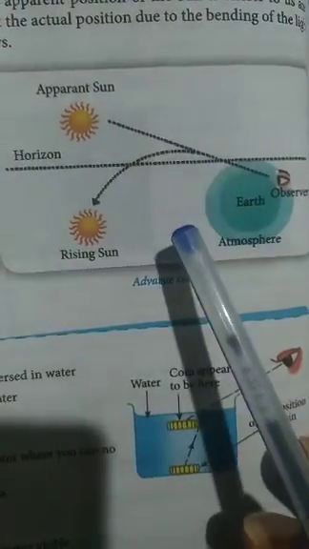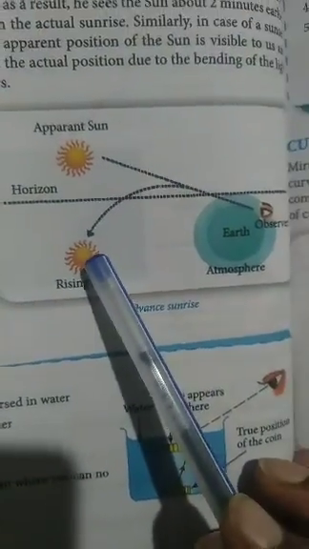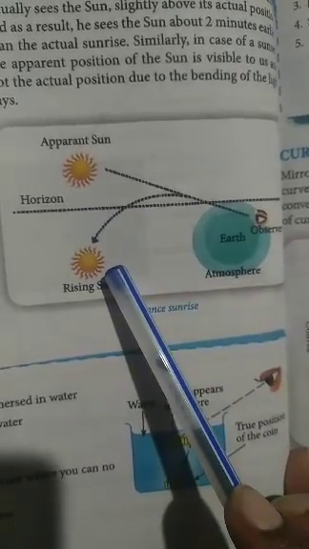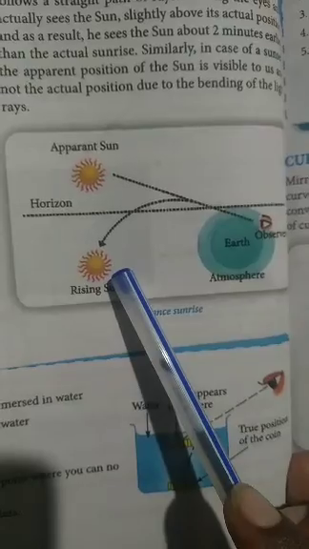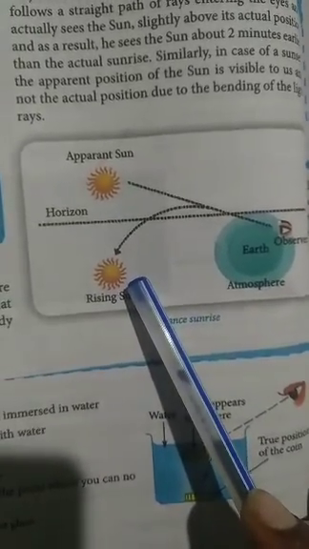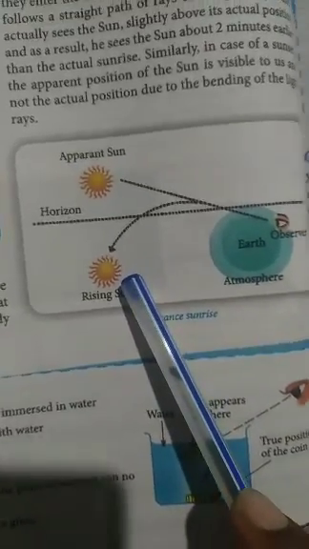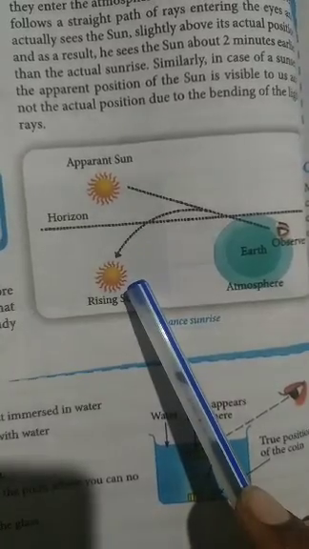When the sun is about to rise and is present just below the horizon, now you see this picture, this is the horizon. Now the sun is just below the horizon. The rays from the sun travel in space and get bent as soon as they enter the atmosphere.